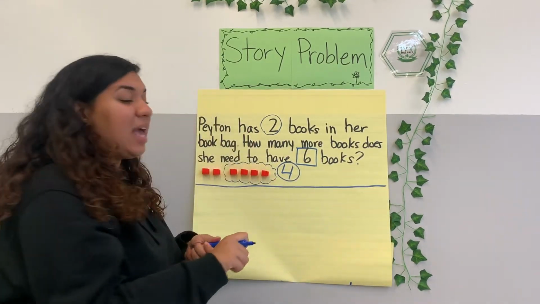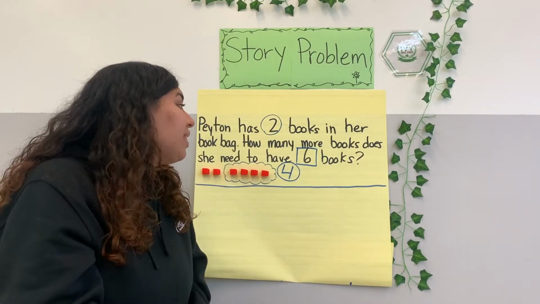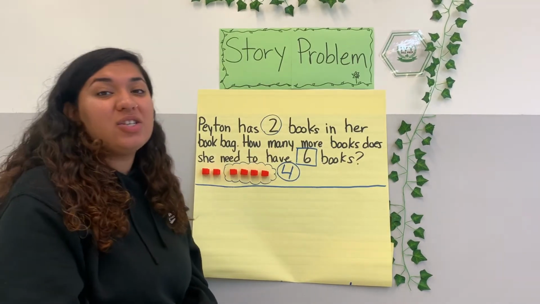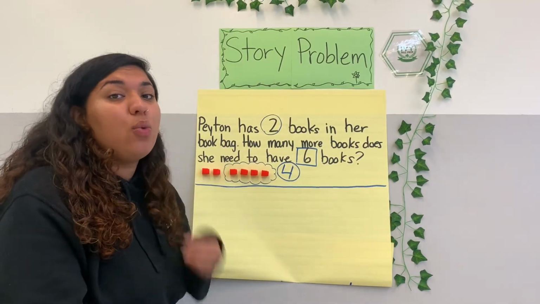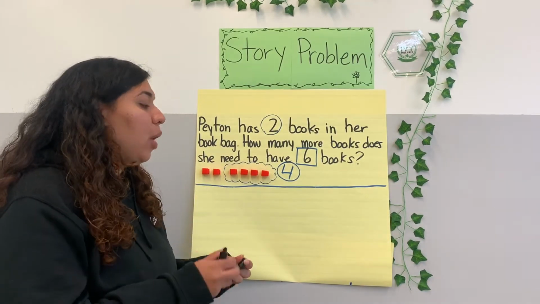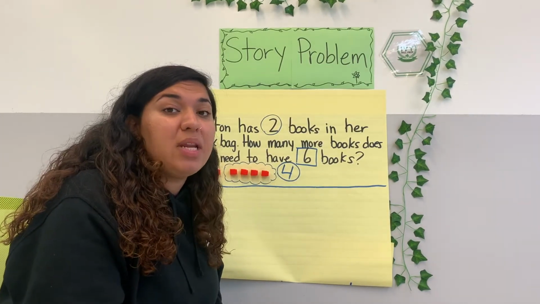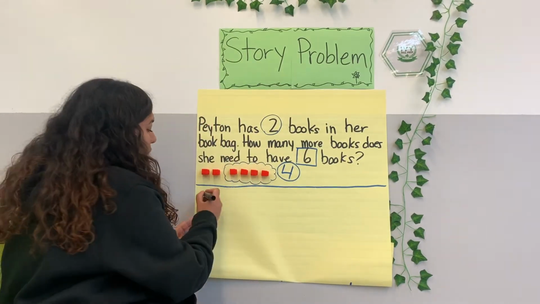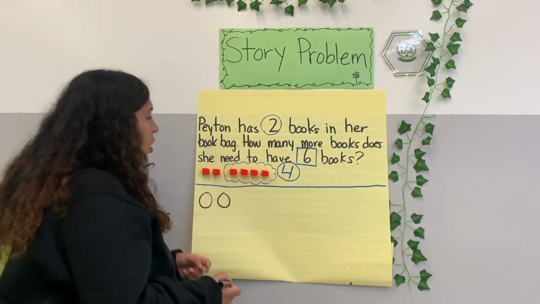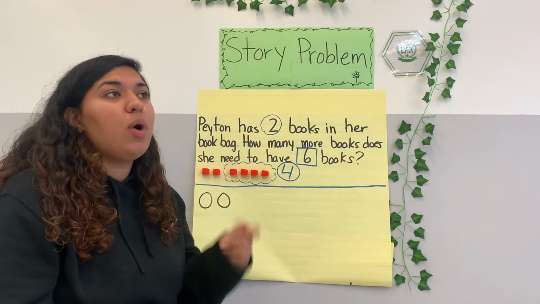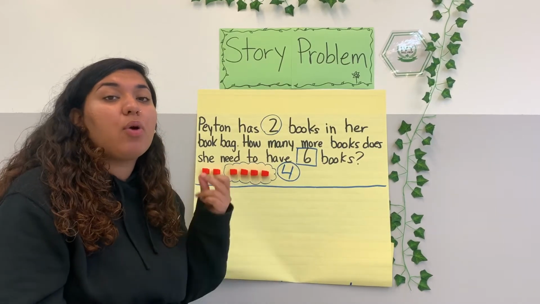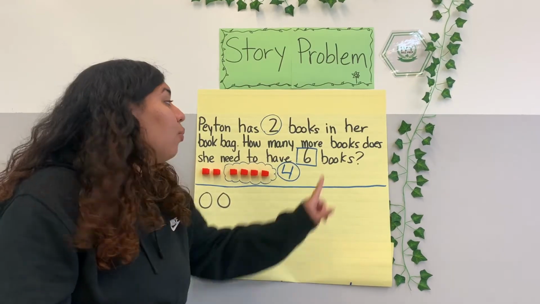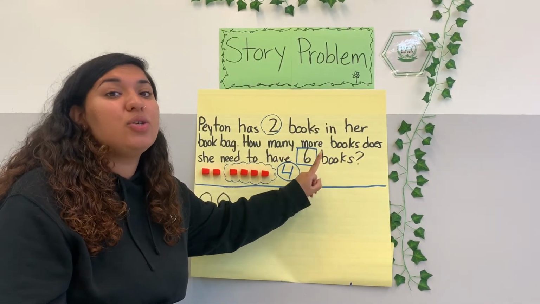And now we need to get to solving on our paper with nice, neat, beautiful circles. So let's go back into the story and see how we can represent with circles. Peyton has 2 books. If Peyton has 2 books, how many circles do I put on my paper? Yes, 2. Count with me. 1, 2. Awesome. Next question is, what number are we trying to get to? We're trying to get to 6.